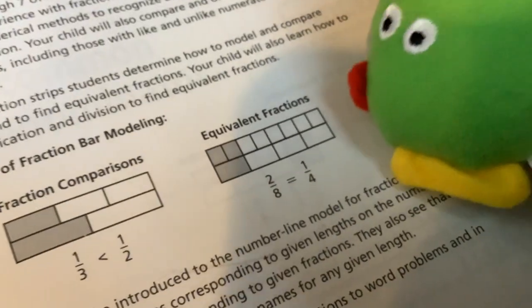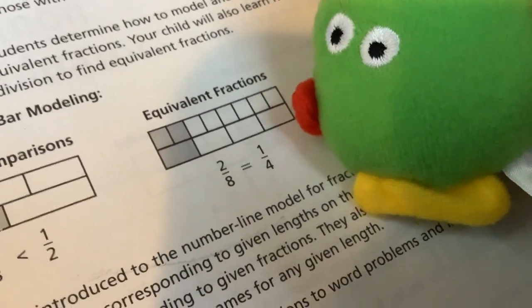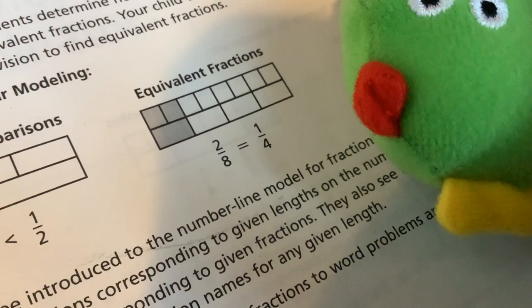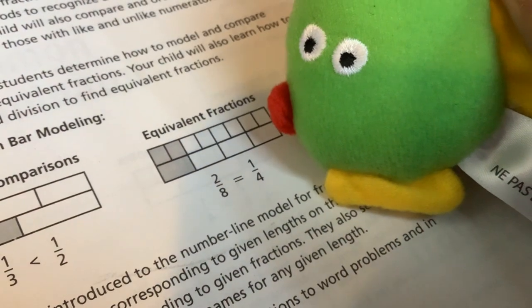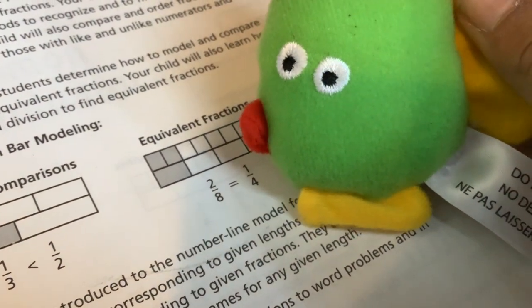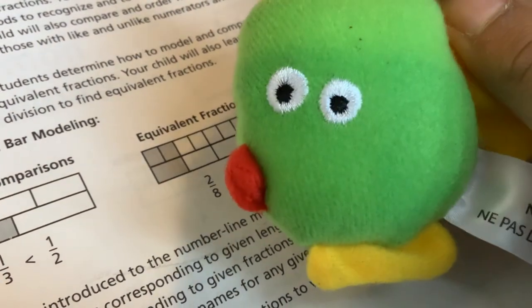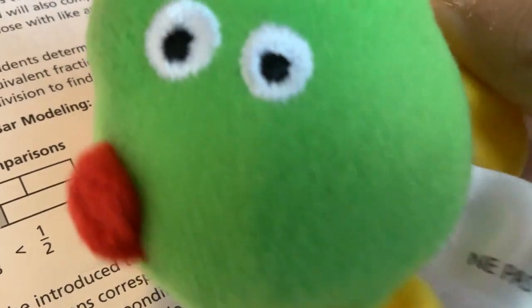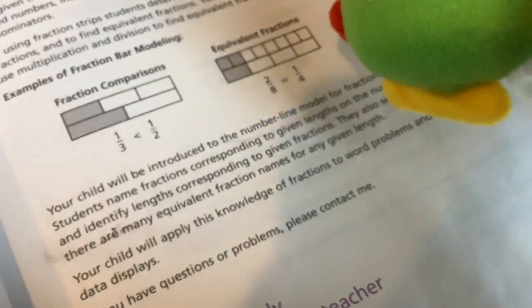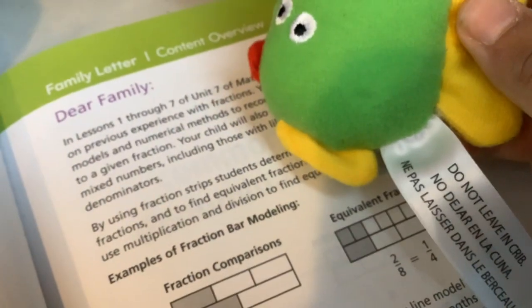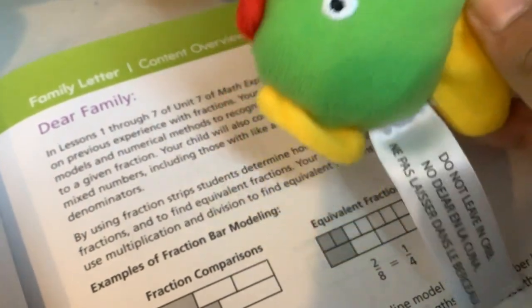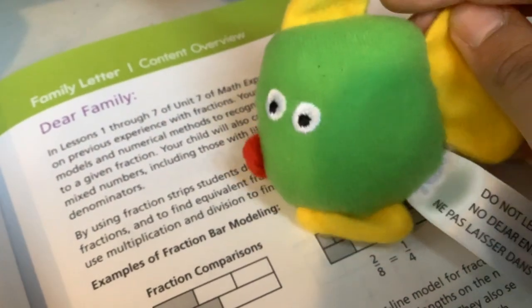Anyways, equivalent fractions are what we are kind of going to be learning about today. And also, just for a bonus, we are going to introduce you to a fraction bar up to 1/20th. I know, crazy, right? And then we will get moving right along to lessons 8 through 16 of Math Expressions.